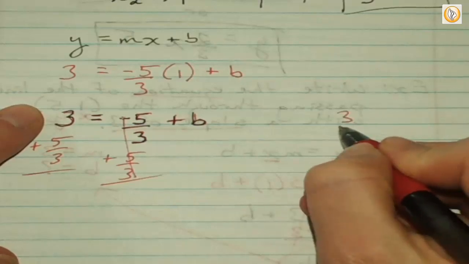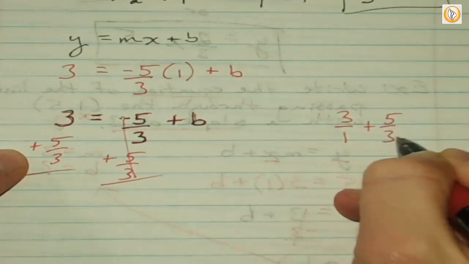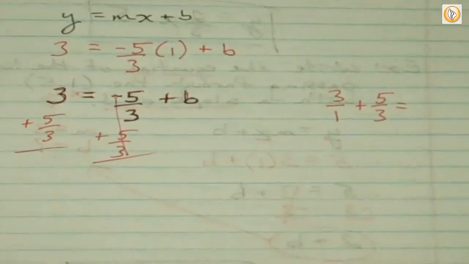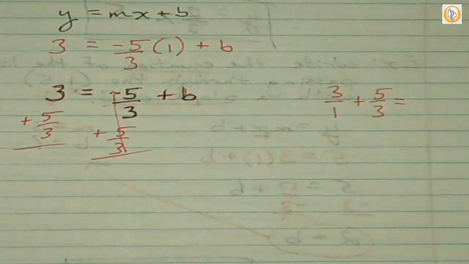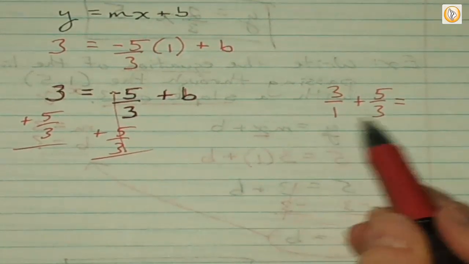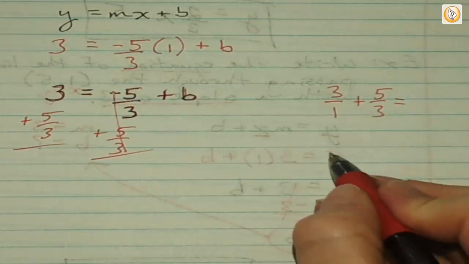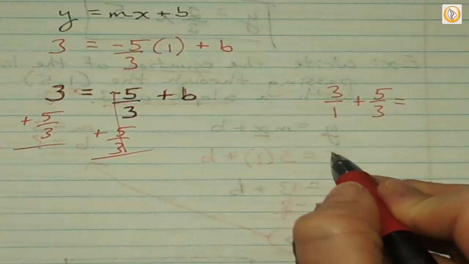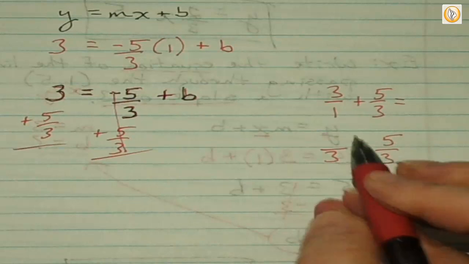This cancels out. So over here, I'm going to solve that. So 3 over 1 plus 5 over 3. Sophia, what's the rule when you're adding fractions? And what denominator should I have? This one doesn't change.